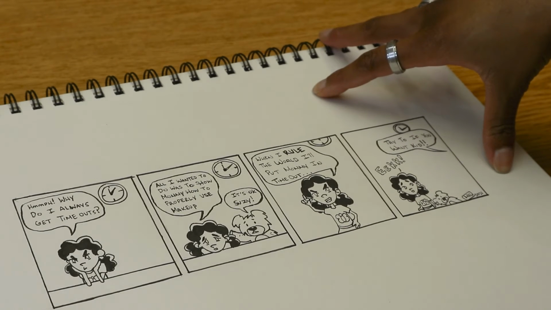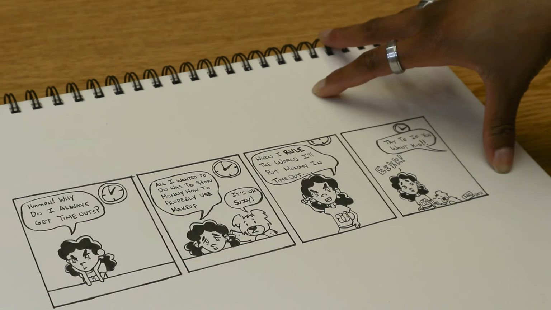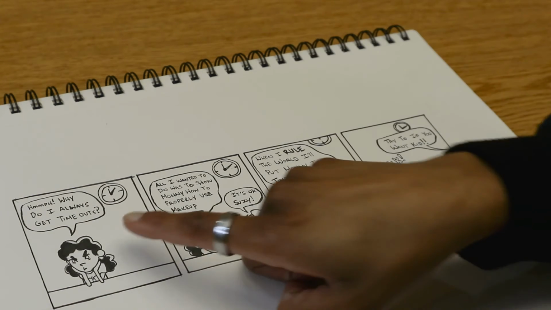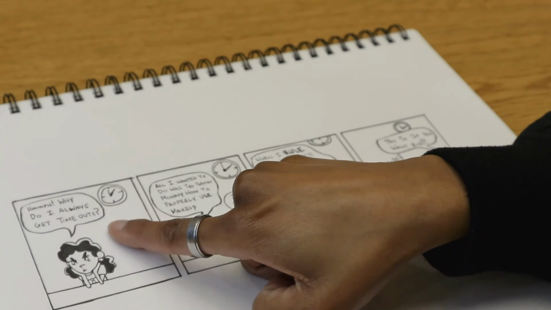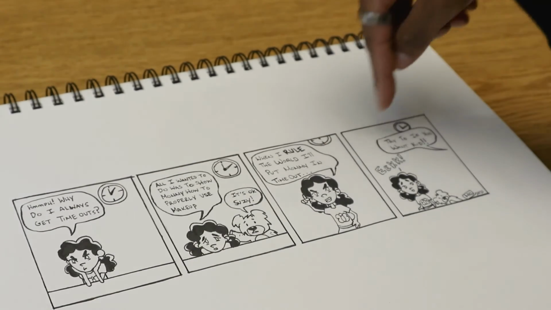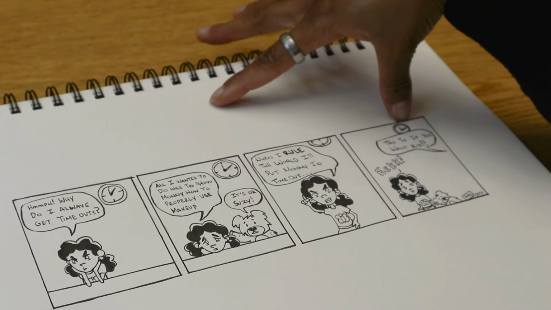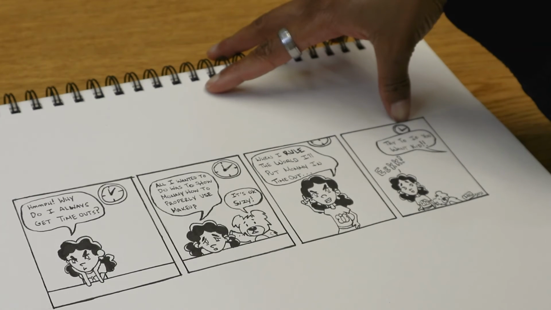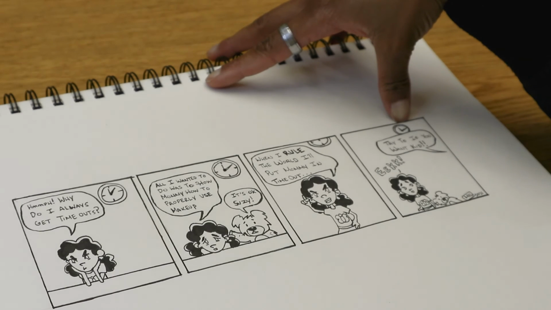Okay, so this is the finished product of our comic strip. I've already inked everything, and I've already written in our talking bubbles so that you can see what's going on in our little comic strip. So that's the basics of how you would start a comic strip, and it could be about anything. You can pretty much have your own storylines, just whatever you like. So just get started and start drawing.